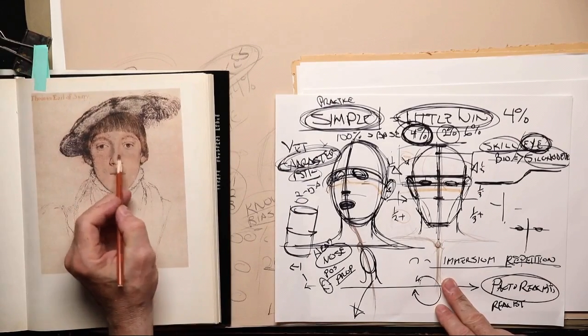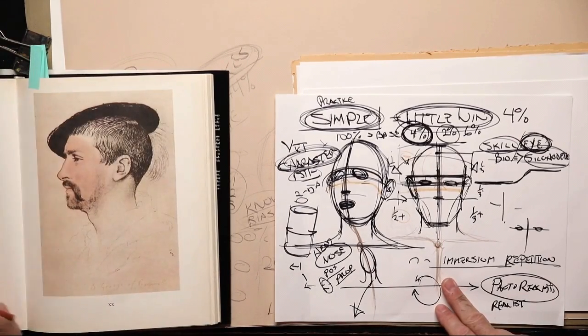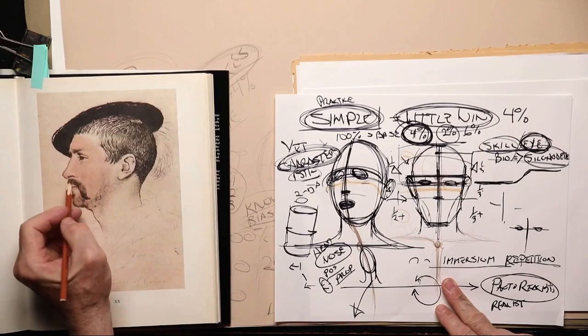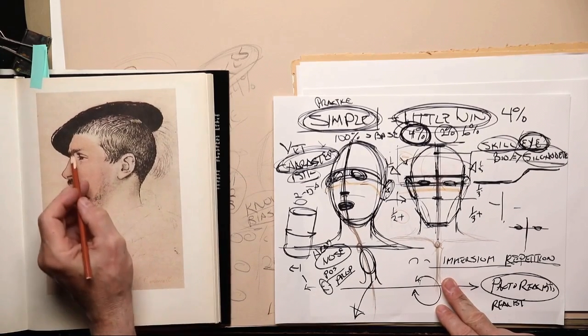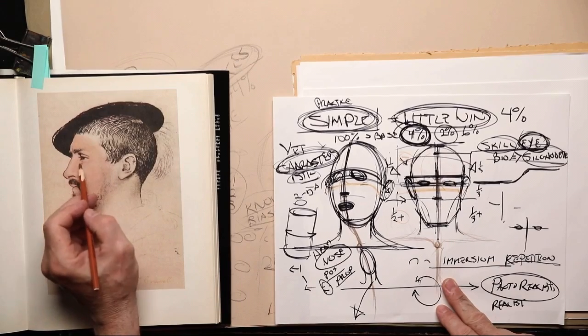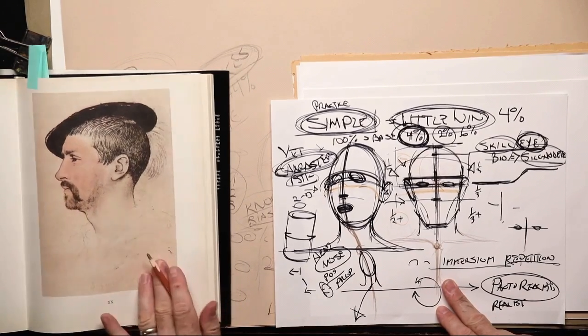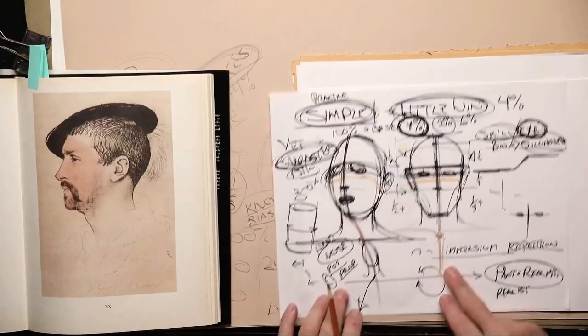We have to feel that bumping out. If it's in a profile, it's going to bump out for us. There's that step back, step forward. Here's that step back, and then step forward for the cheekbone that's not really shown here. It's so subtle. Okay, so let's stop there.